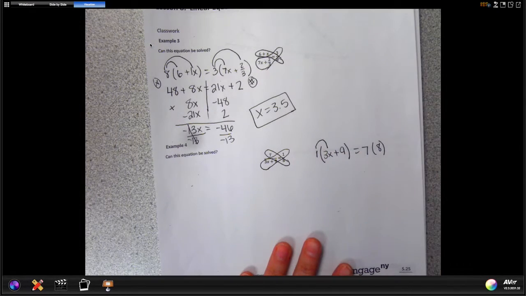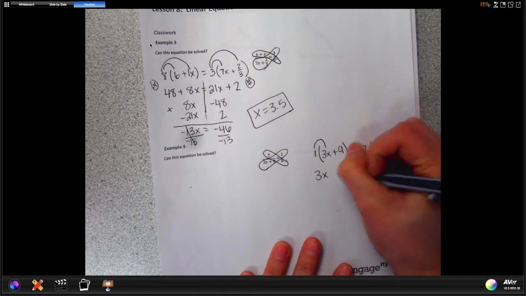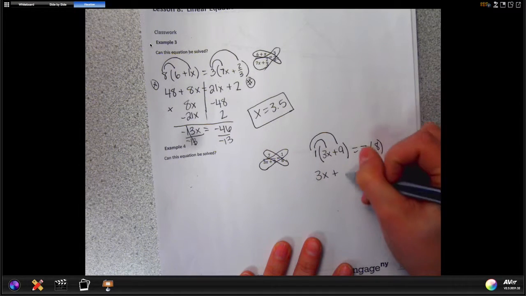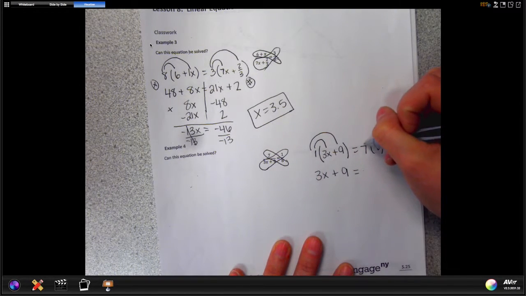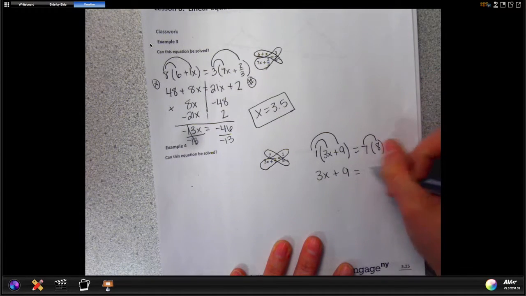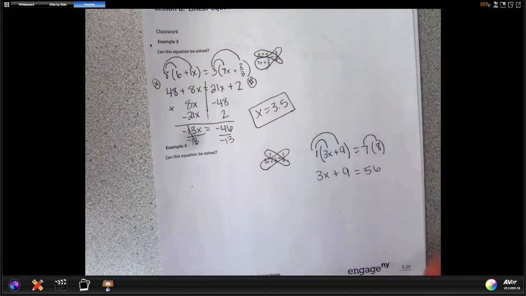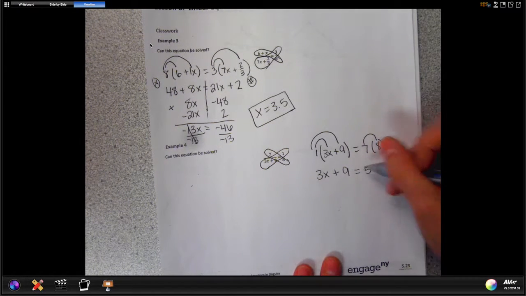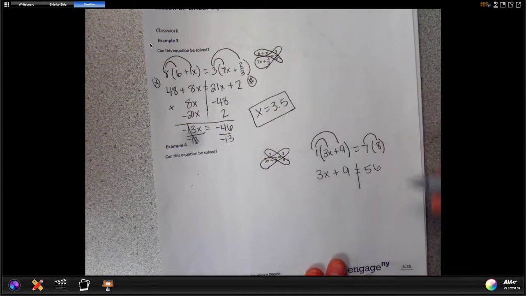1 times 3x is 3x, plus 1 times 9 is 9. And now I only distribute once. 7 times 8 is going to be 56. And guess what? You can either solve this the traditional way, or you can solve using a chart. Since we've been using charts, I'm going to do the chart way.